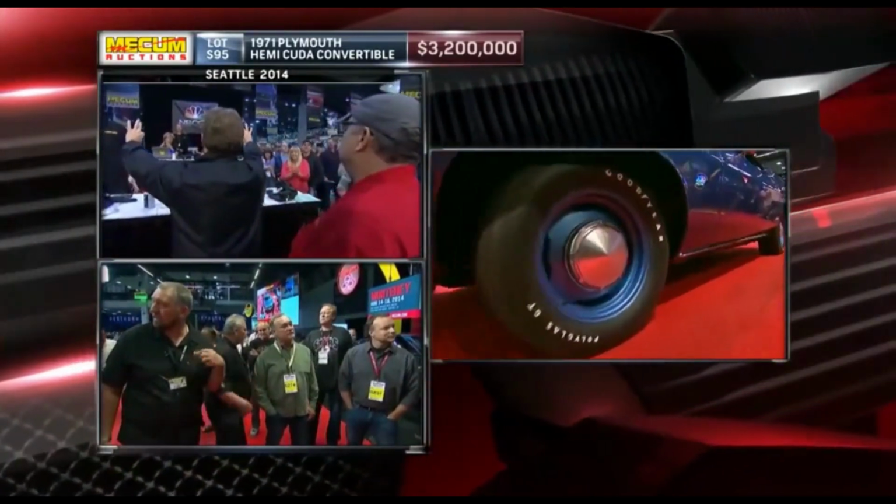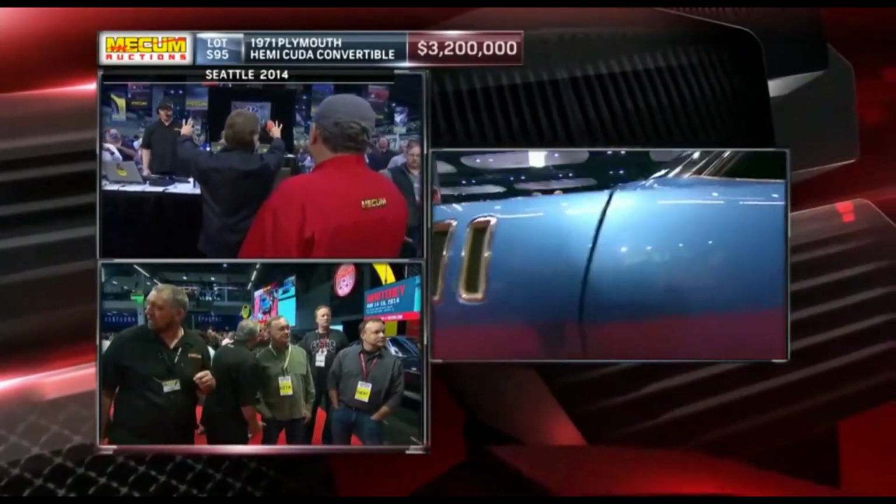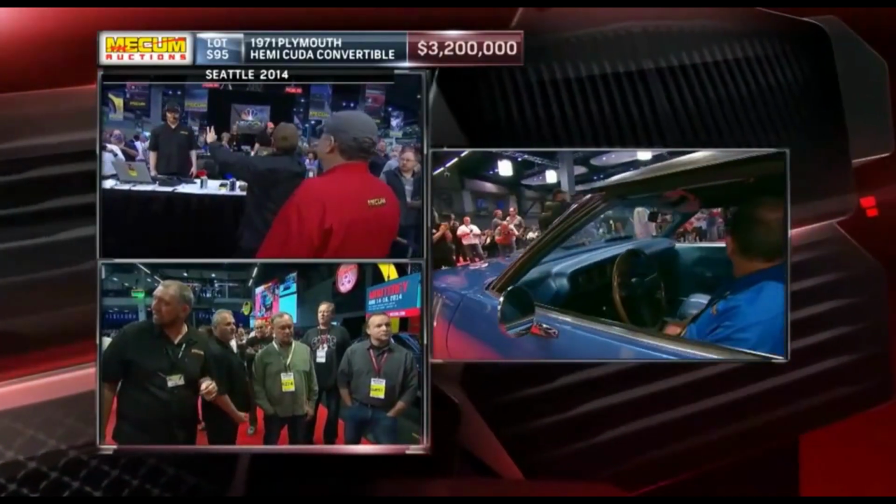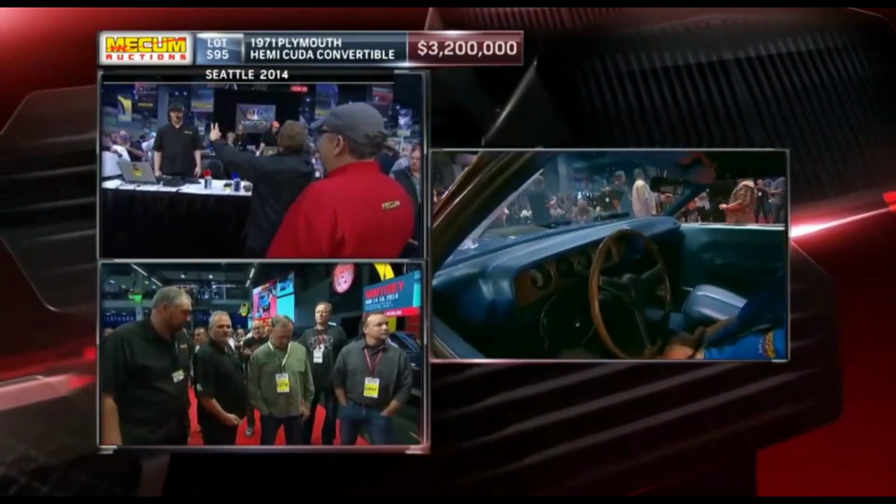Two bidders on the phone back there in the back with Wade and Frank Meekin in the far background. It's the battle in Seattle. 3-3.